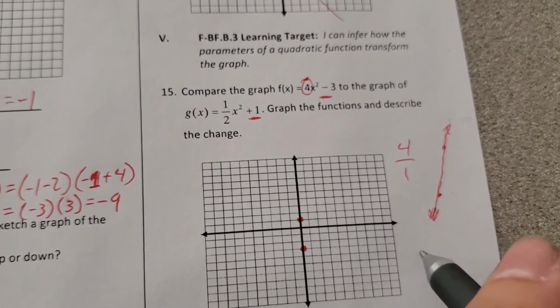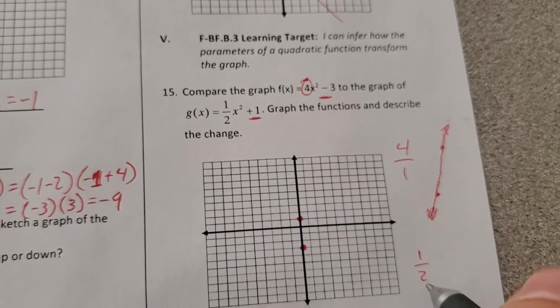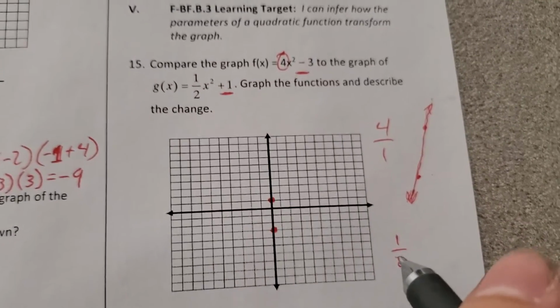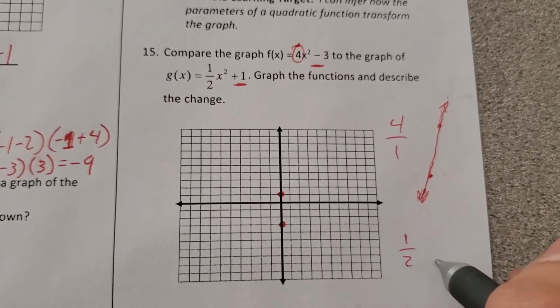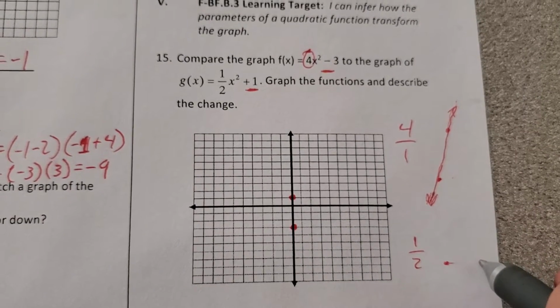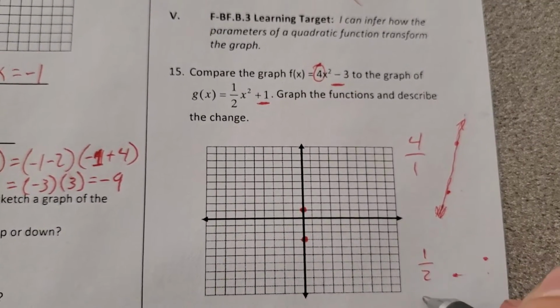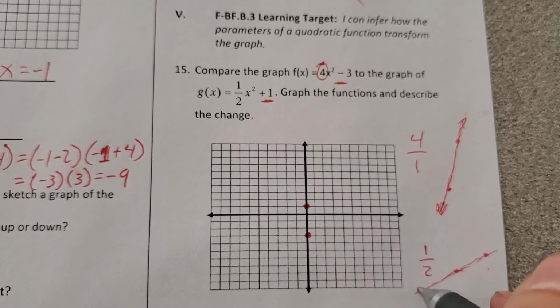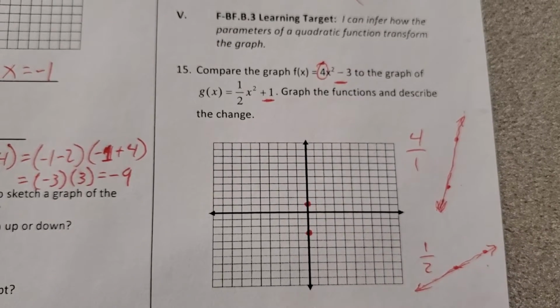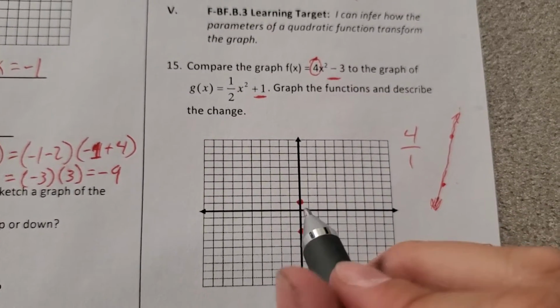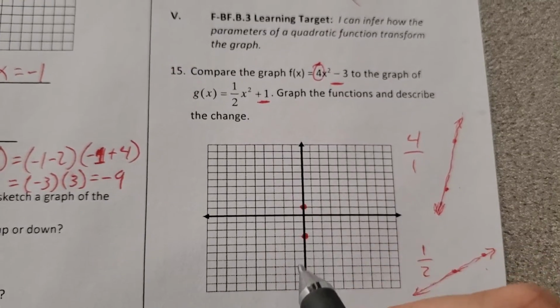You take a look at 1/2, where the number in the denominator is bigger, we get a longer run and a shorter rise. That means the graph will be stretched. Just by looking at linear graphs, we can interpret how this will look.